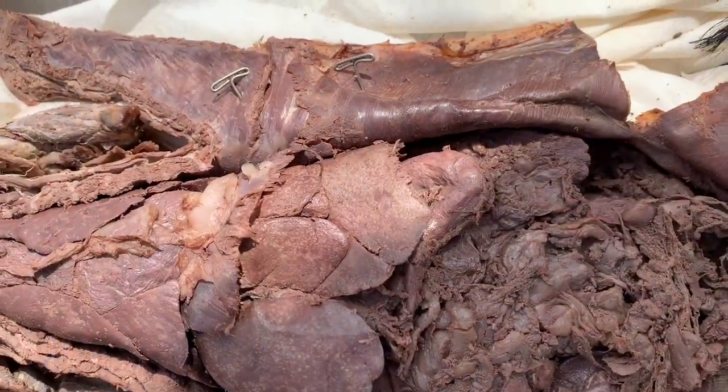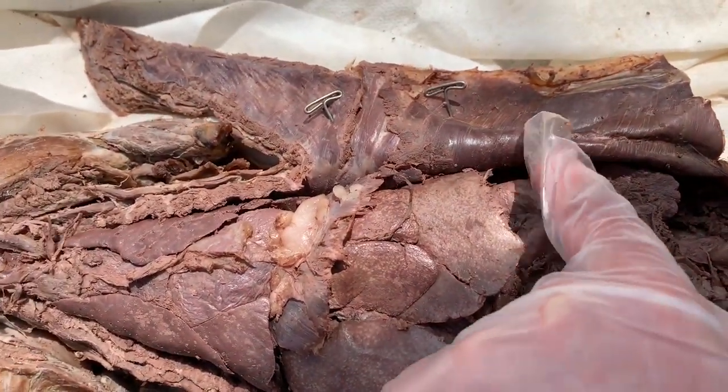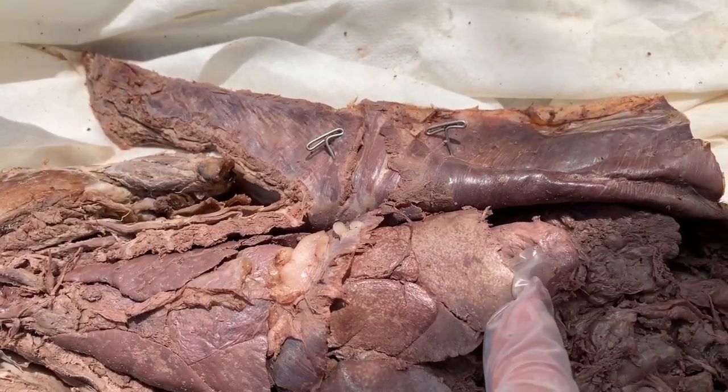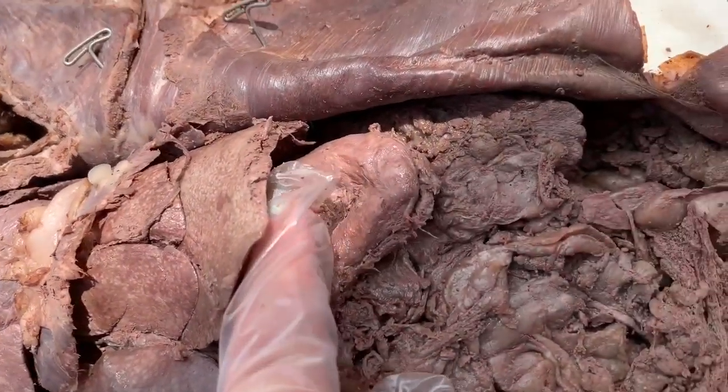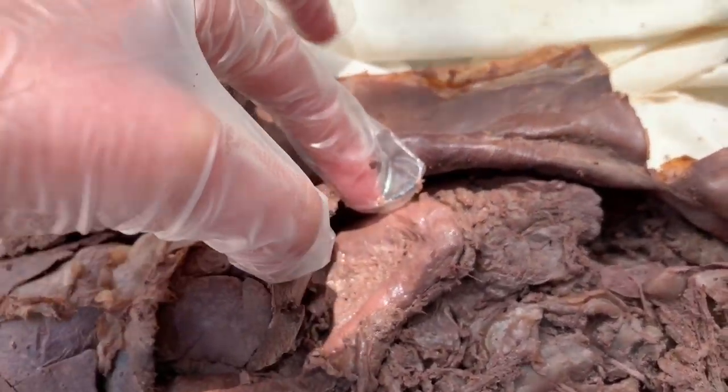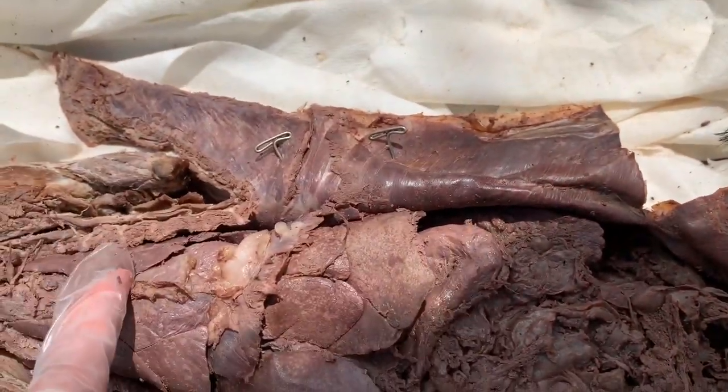Now we're going to go into the parts of the stomach. So here we have the greater curvature of the stomach. We also have the lesser curvature. We have the cardiac sphincter, which, you can't really see, it's kind of hidden by the liver, which connects the stomach to the esophagus.